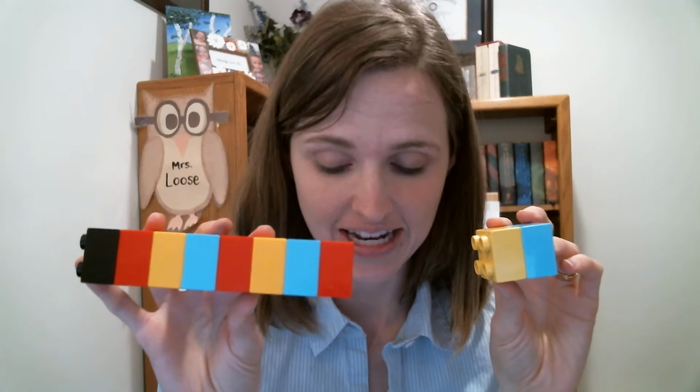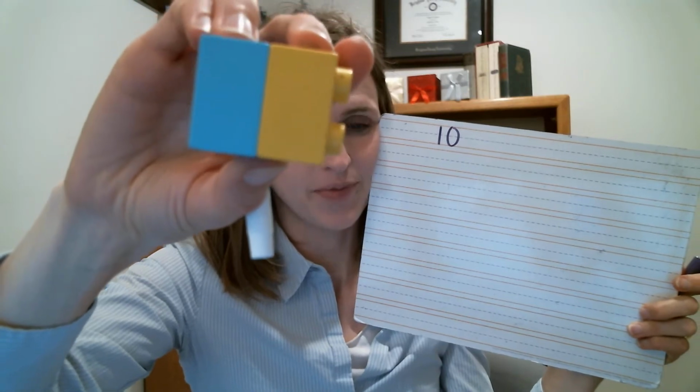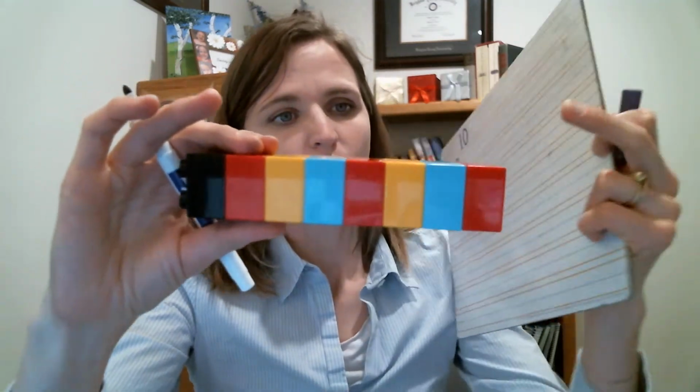Let's see what we have. I had 10. I'm going to write it down so we can keep track. I had 10, and now I have 2 pieces. How much is in this piece? 2. 1, 2. How much here? Well, let's count. 1, 2, 3, 4, 5, 6, 7, 8. 8. Now I have 8.